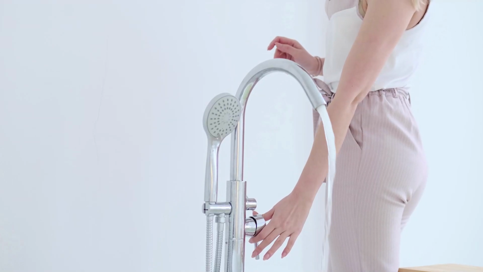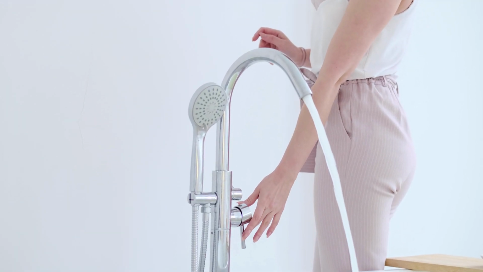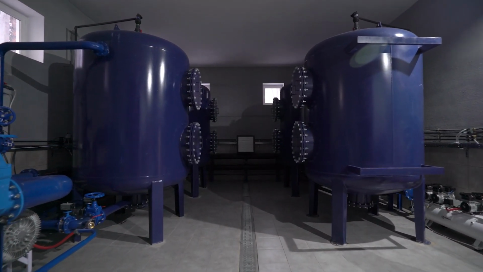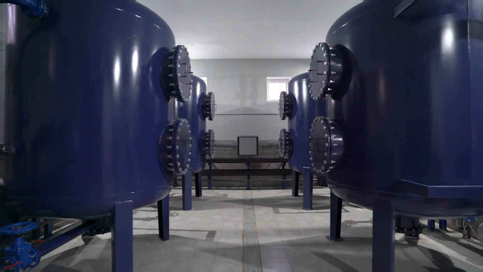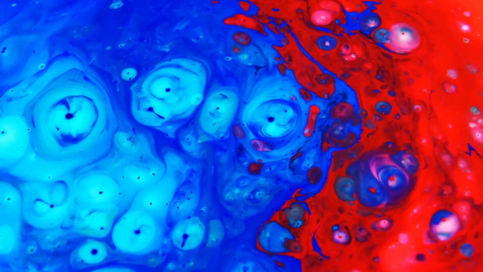Have you ever wondered where your tap water comes from? It comes from the huge tankers that have stored water in them. This movement of molecules from a region of higher concentration to a lower concentration is known as diffusion.